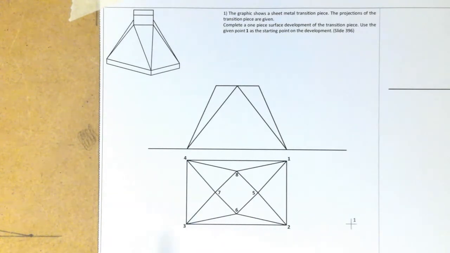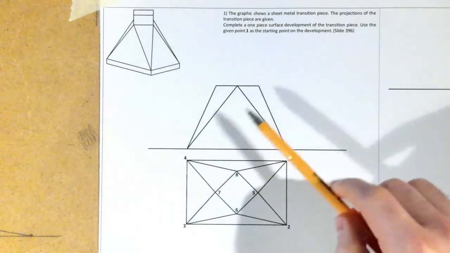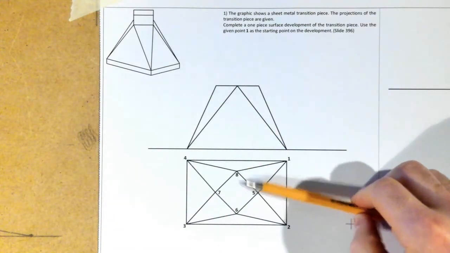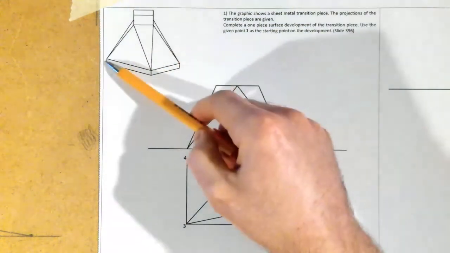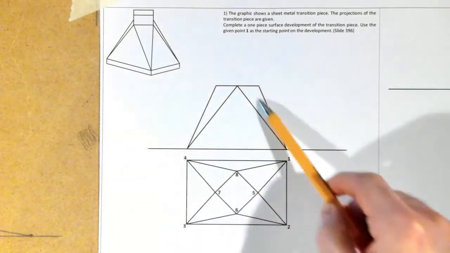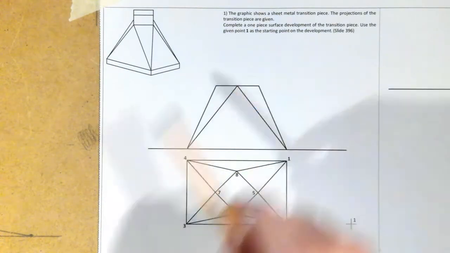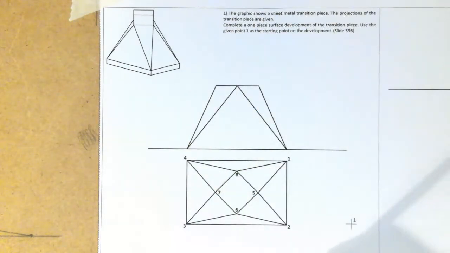Now, just going to talk it through here before we get started. We can see we've got a 3D graphic here, and we have the elevation and plan view here. If you look at the 3D graphic, there's a top bit here and there's a bottom bit down here. If you look at the elevation and the plan, we can see that we don't have the bottom bit and we don't have the top bit. All they want us to do essentially is the outside.